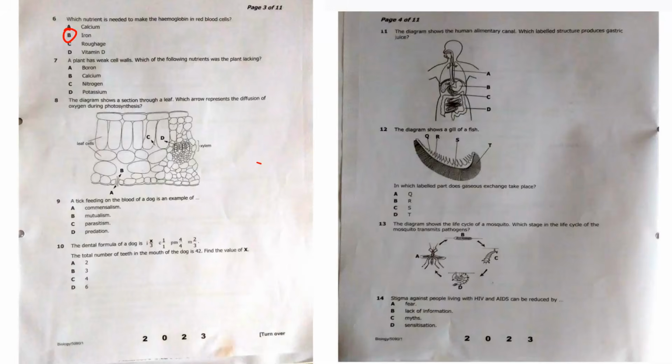We have potassium. That is on question 7. So the answer is calcium. Then the diagram shows a section through a leaf. Which arrow represents the diffusion of oxygen during photosynthesis? Oxygen comes out, which is A.